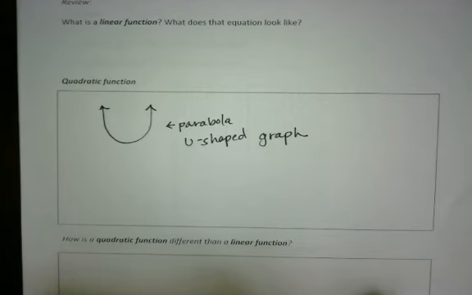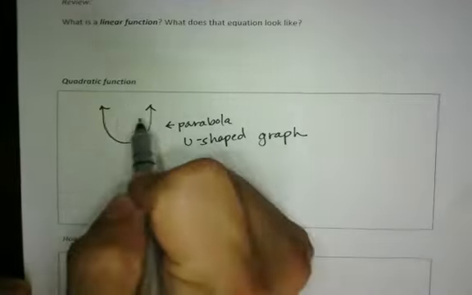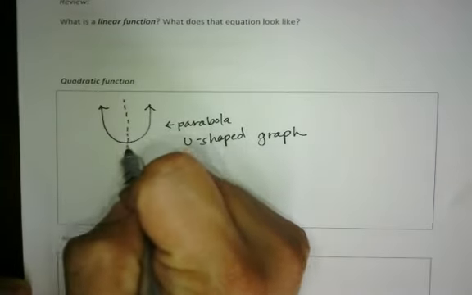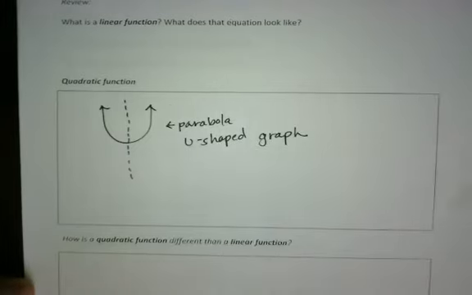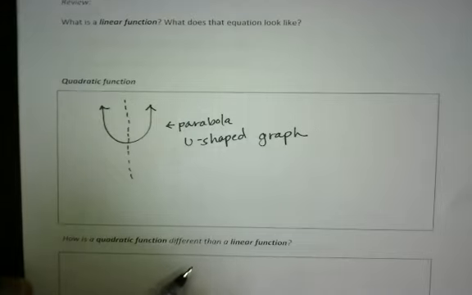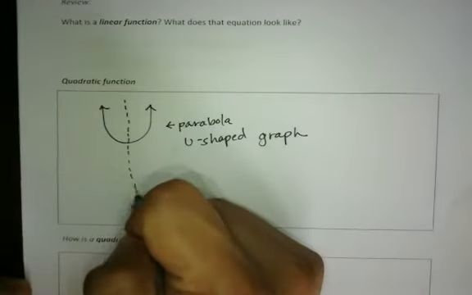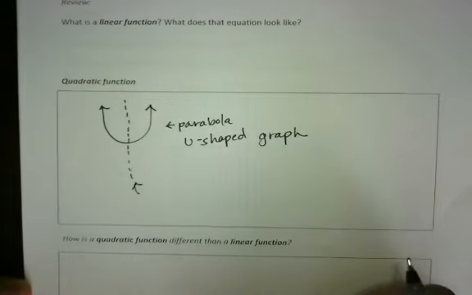Not necessarily, Stephanie. You were on the right track. But what else do we remember? If I were to draw a dashed line through the center, what is that? What do you remember that being called? Not the y-axis, but what does that line do to that parabola? What did it do?